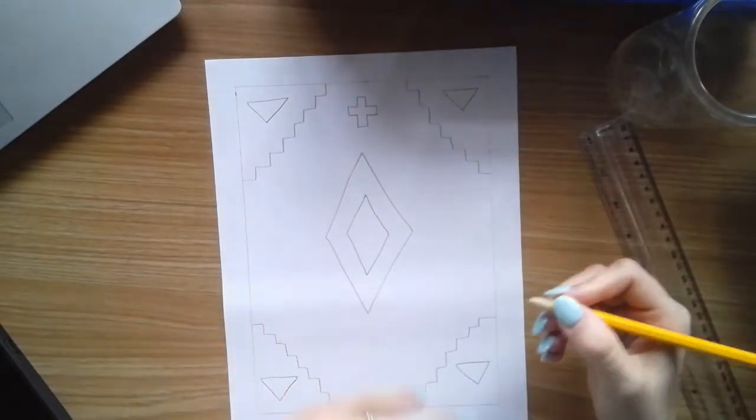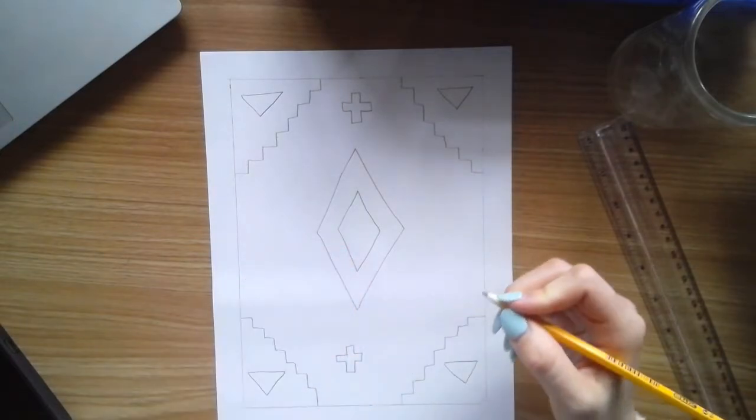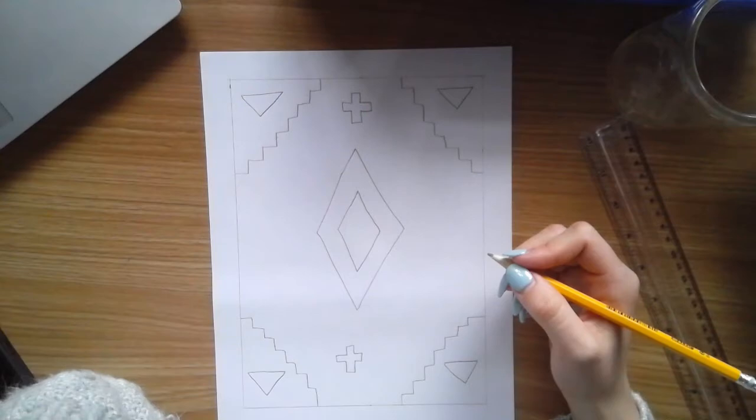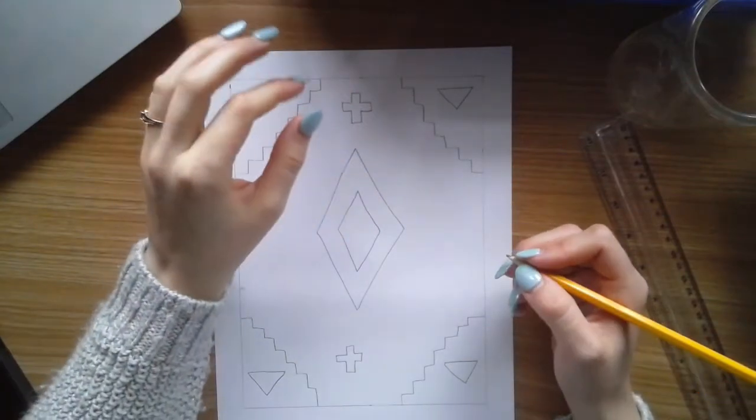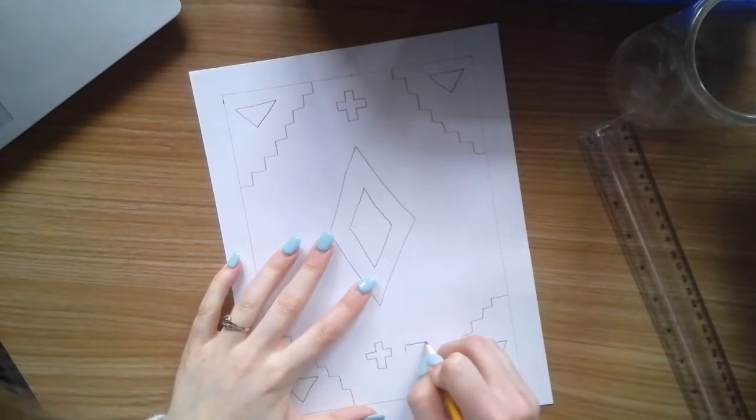So you can add a couple plus signs. They have a lot of those in the designs. And I might just add a couple of rectangles.